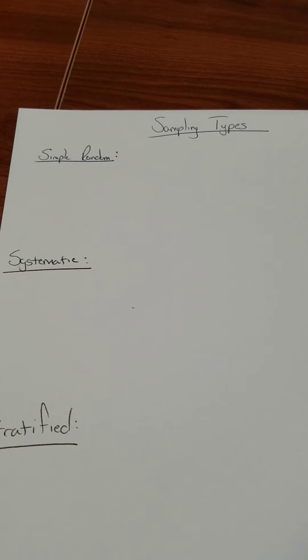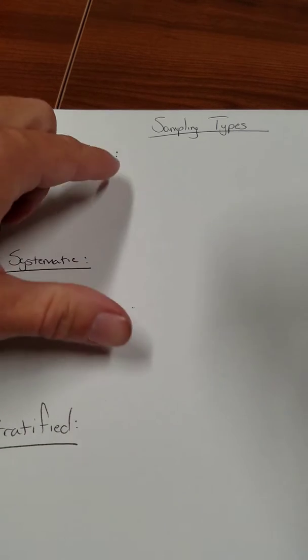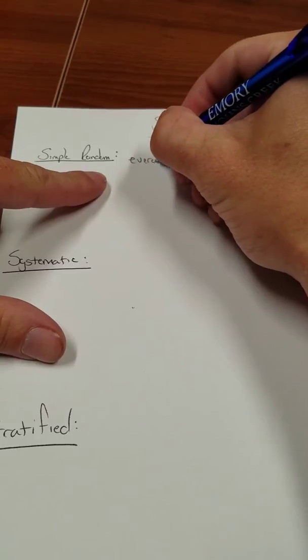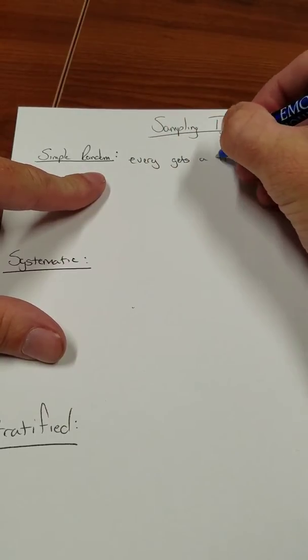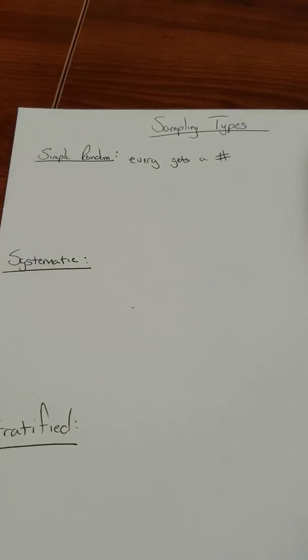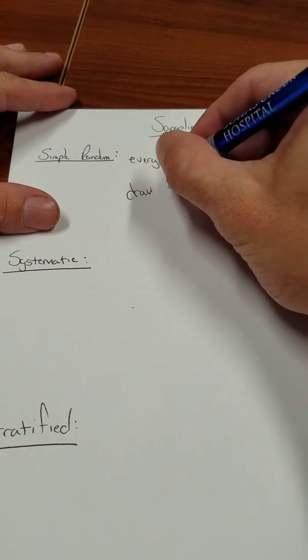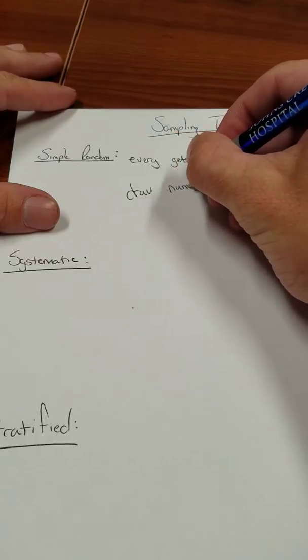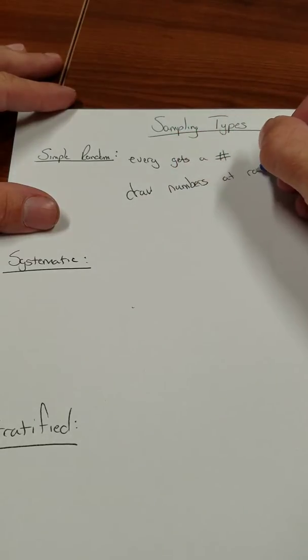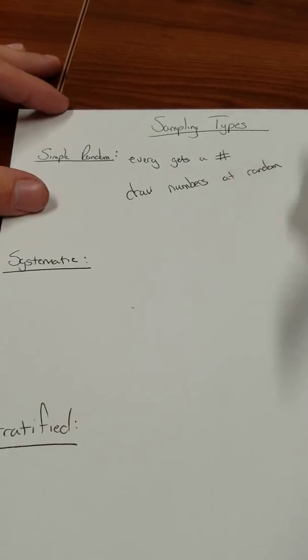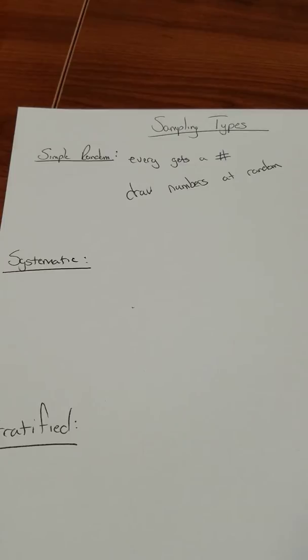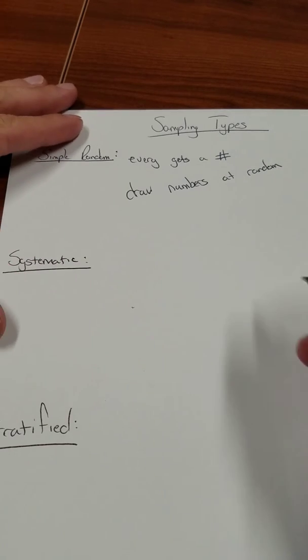There are 4 different ways we can get a representative sample. First of all, it's what's called a simple random sample. In a simple random sample, everybody gets a number. Maybe it's your student number, maybe we have a whole roster and we assign everybody a number. And then we draw numbers at random, kind of like a lottery. And you just get what you get. You might get all the same type, you might not. It is completely random. Numbers are chosen at random. That's going to be the key thing here.